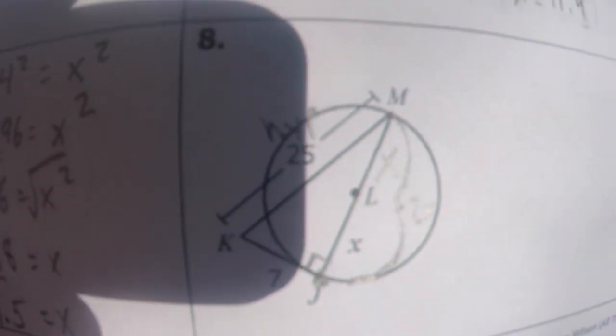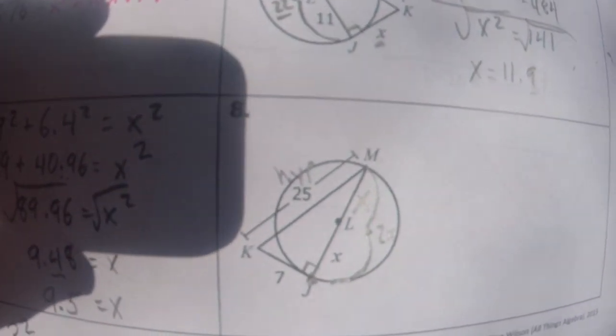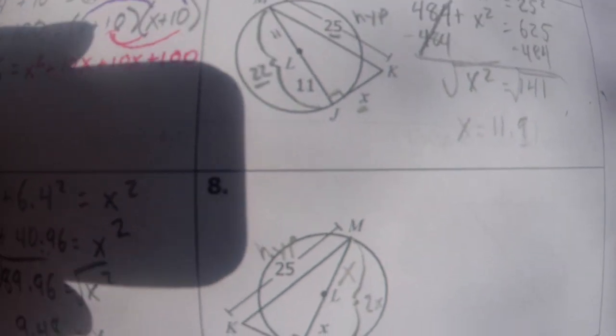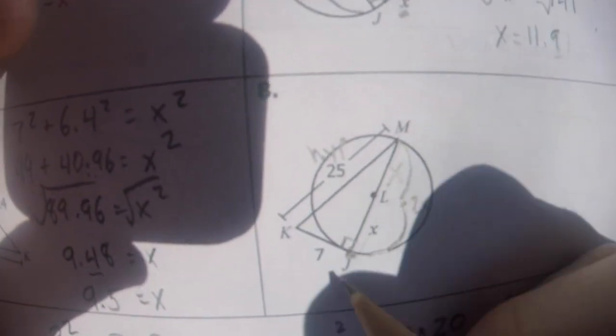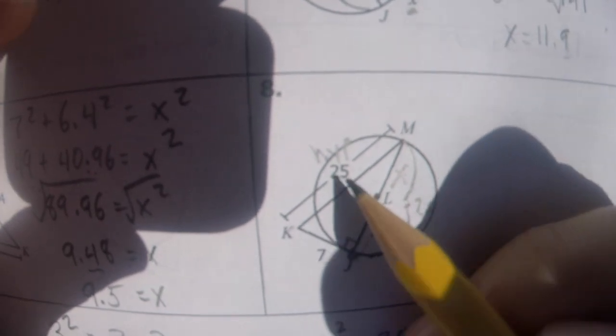I bet some of you just said x squared, which is not correct. x times x is x squared. But if I'm figuring out the length here, I would just add x plus x, which is actually 2x, not x squared.